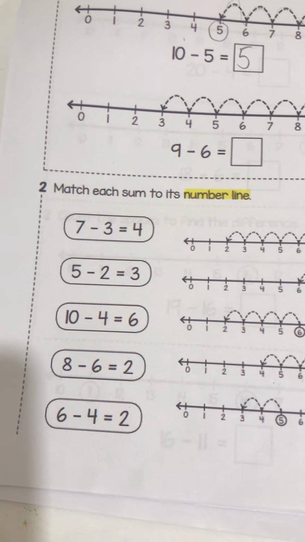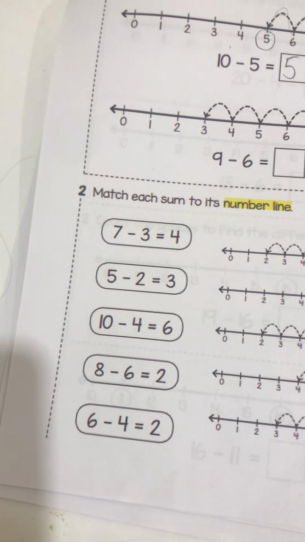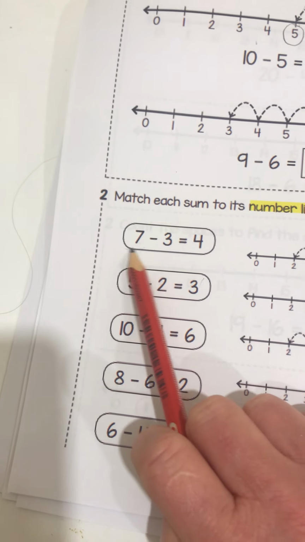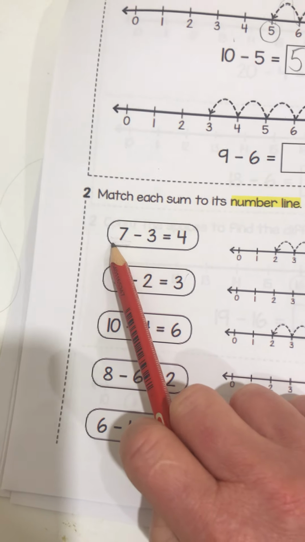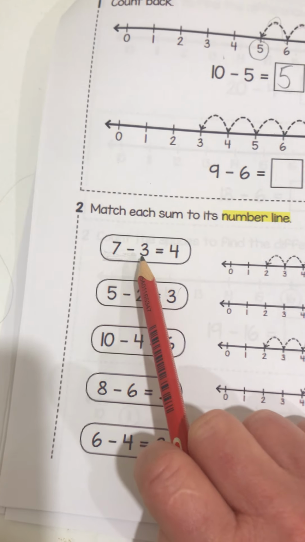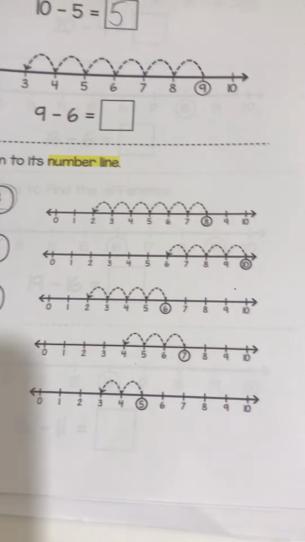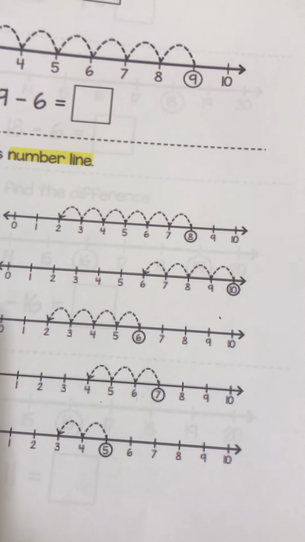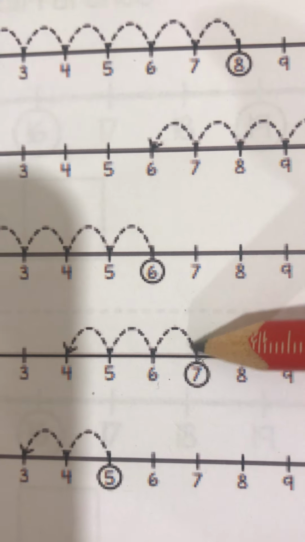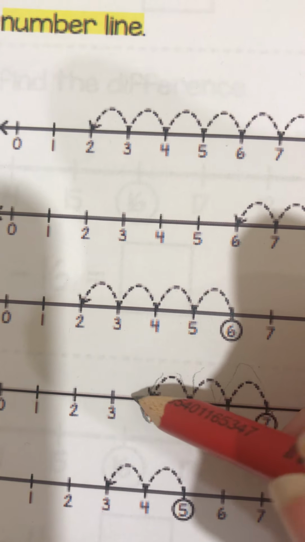The next one says match each sum to its number line. Okay, so the first one says 7, so it starts with 7. It's the big number. Take away or jump back or go down or less 3 to land on 4. Let's see if we can find that. We need to start on 7, and I can see it there. We're starting on the 7, jumping back 1, 2, 3 to land on 4.